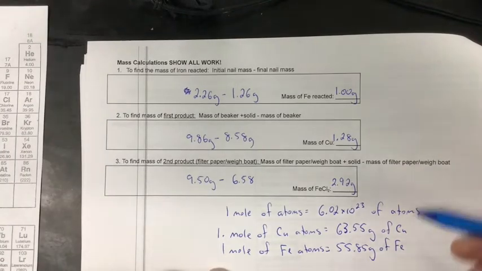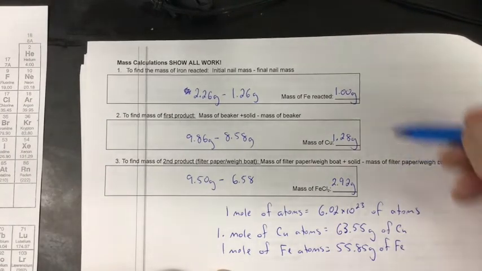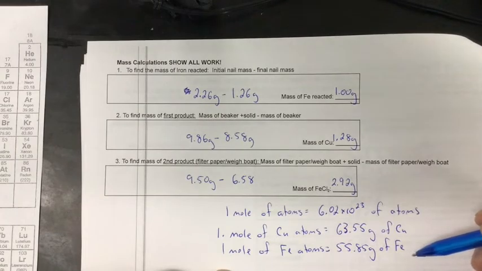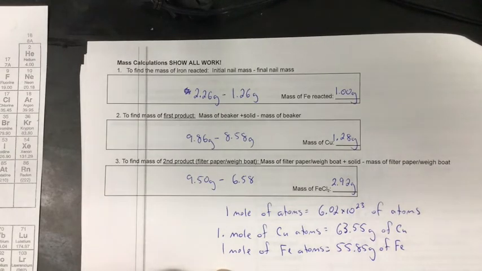And what we can use is we can take these numbers and we can actually do some calculations with these. So I'm going to do that right now.